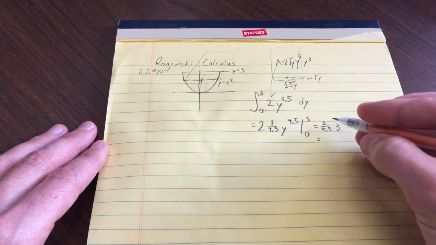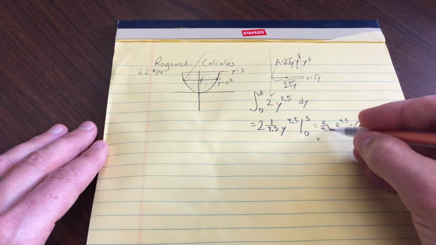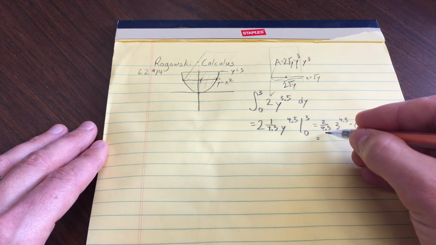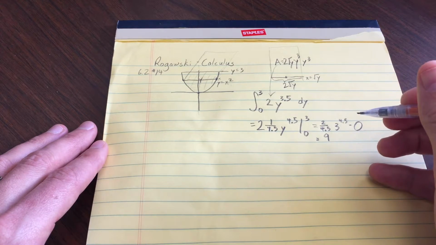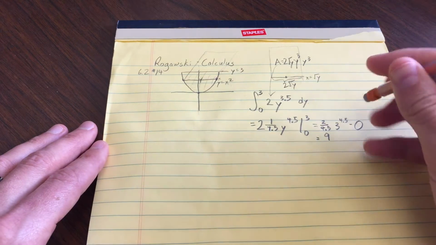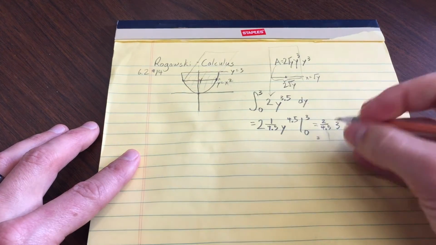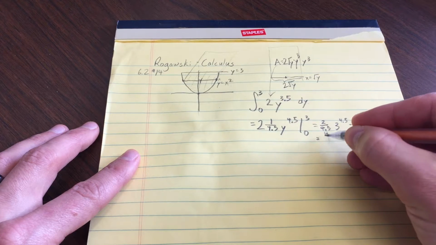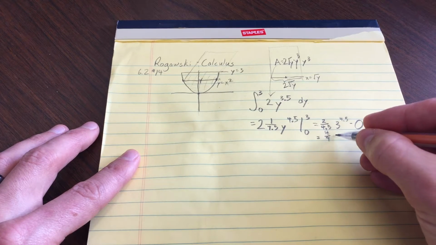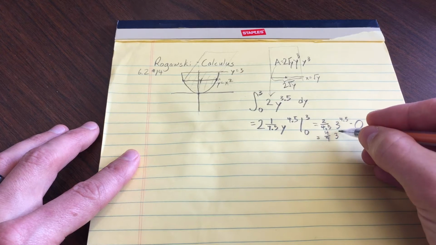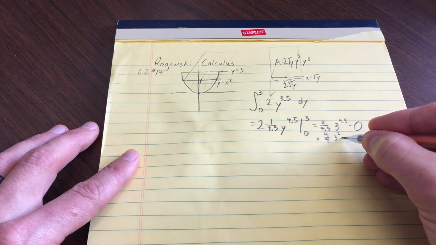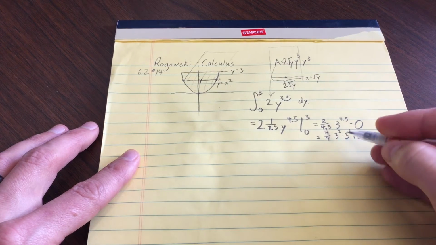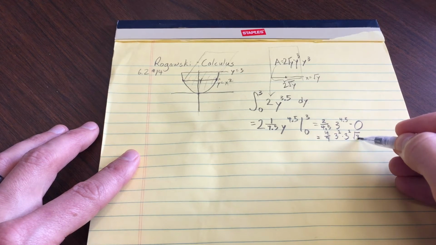So 9 halves in the denominator is 2 over 9, so we've got 4 over 9 times, let's write this as 3 squared times 3 squared times the square root of 3. There's 3 to the 4.5 altogether.